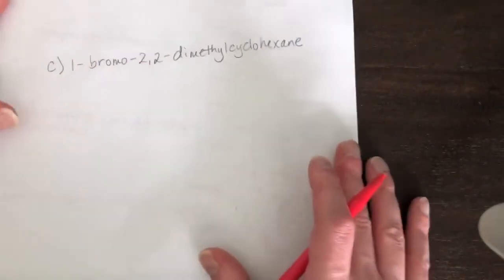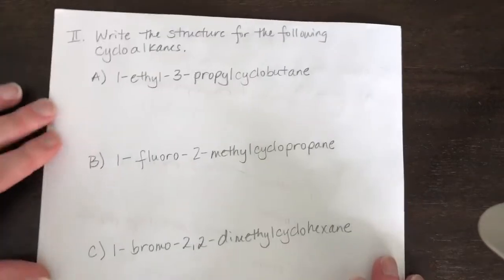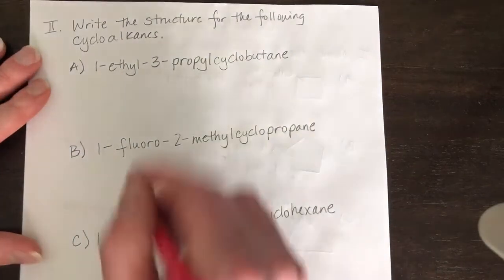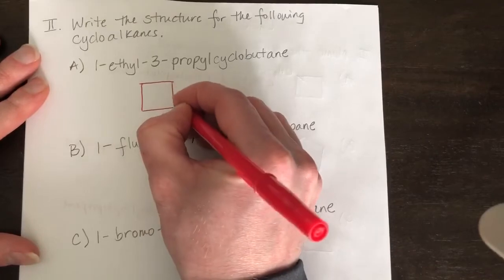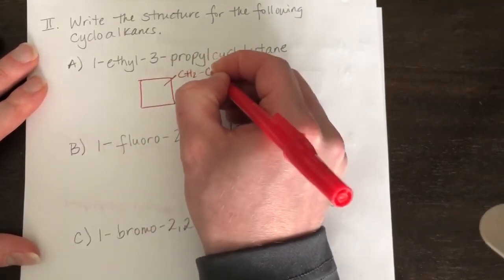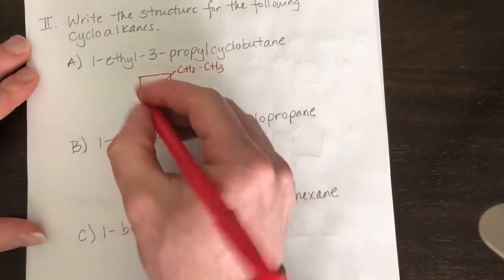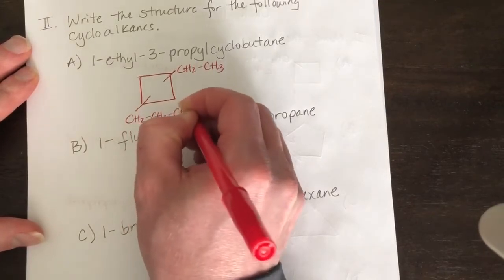Okay, now onto the back. This is write the structure for the following cycloalkanes. So 1 ethyl, 3 propyl cyclobutane. We're going to draw our cyclobutane. We're going to draw an ethyl coming off the 1 carbon. And then we're going to draw a propyl group coming off the 3 carbon, like that.